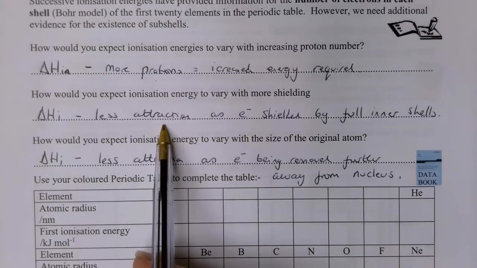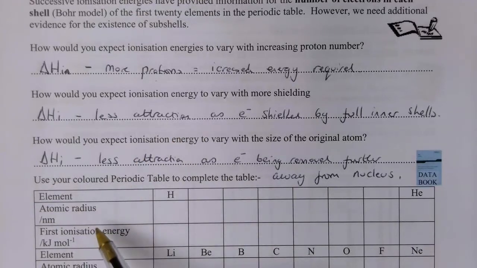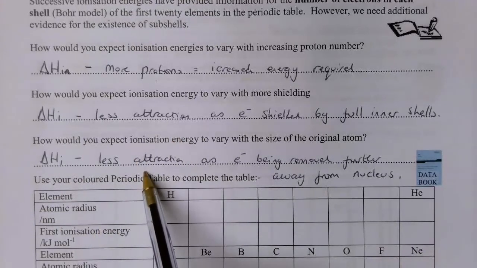If you increase the shielding, there's less attraction as the electron you're trying to remove is shielded by these full inner shells. And lastly, as you increase the size of the atom, there's less attraction as the electron you're trying to remove is further away from the nucleus. So again, there's less electrostatic attraction.